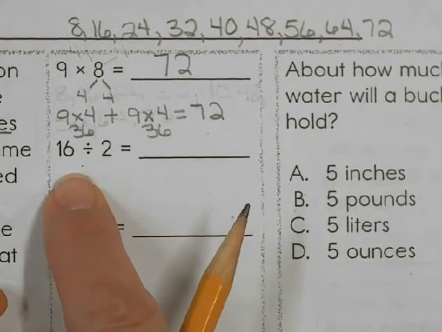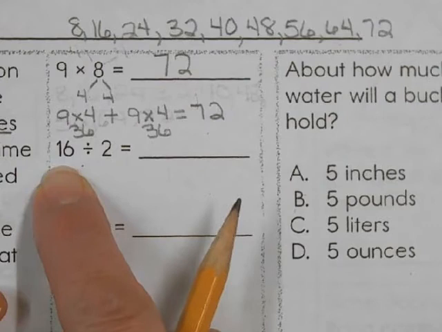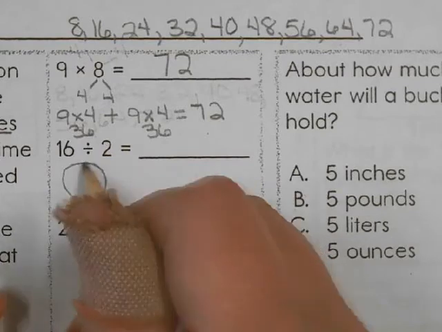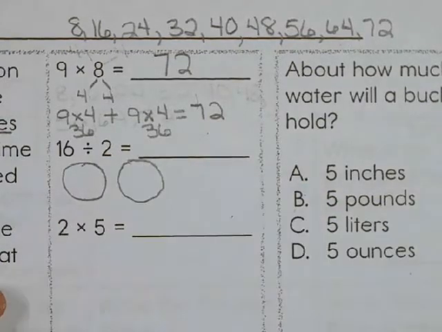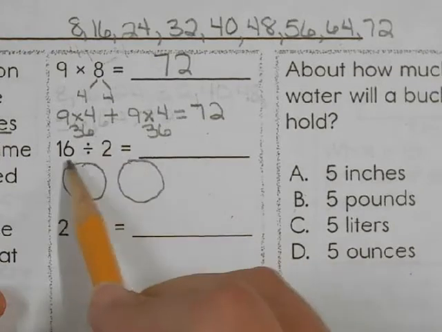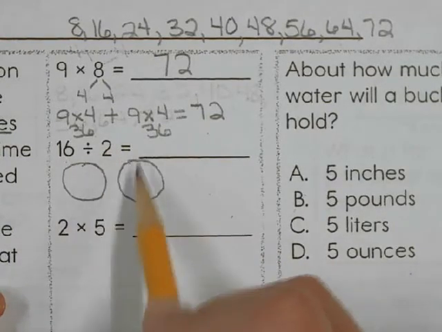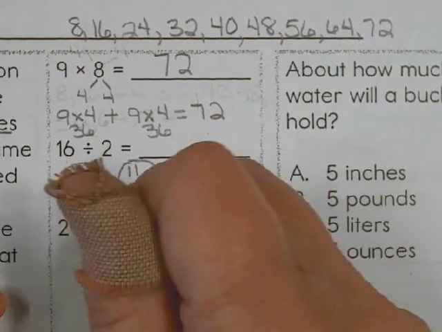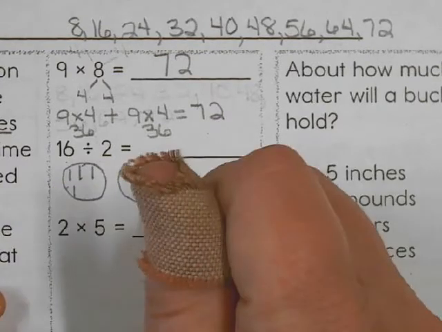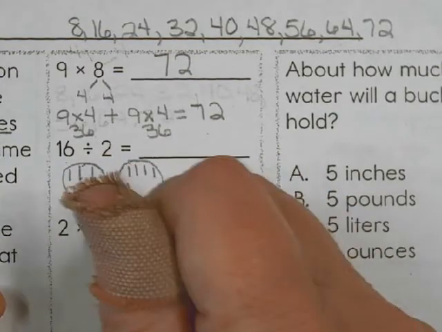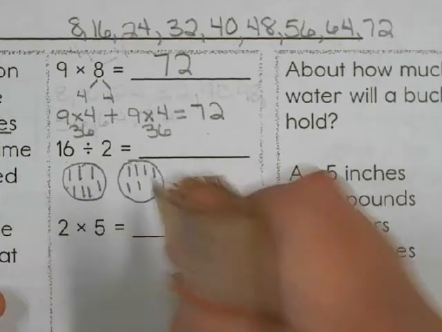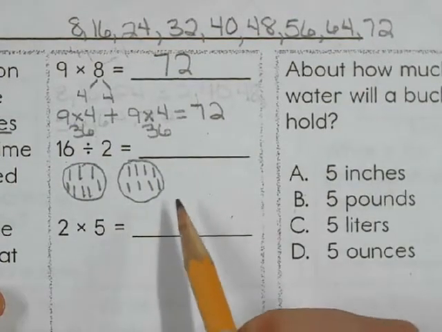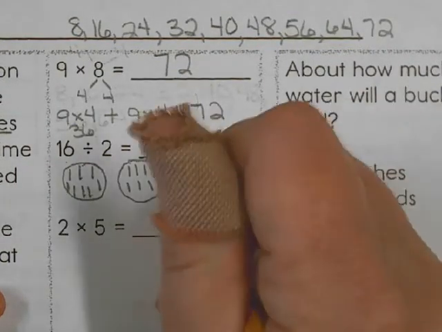Now, our division equation says we're going to take 16 objects and put them into two groups. If we have our two groups and we don't know our multiplication facts, we could use our understanding of breaking apart these 16 objects into these two groups. Once we take 1, 2, 3, 4, 5, 6, 7, 8, 9, 10, 11, 12, 13, 14, 15, 16, we will see that we have 8 objects in each group.